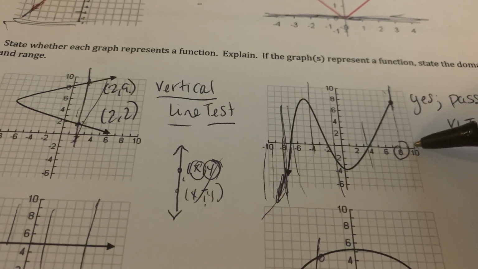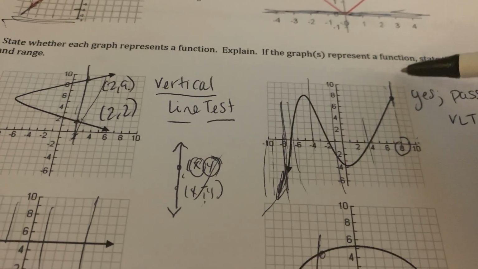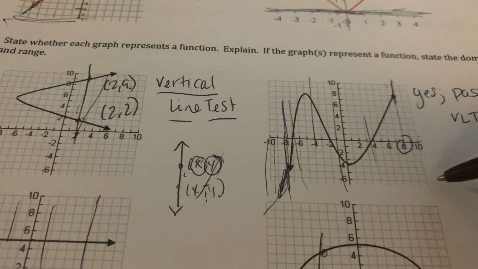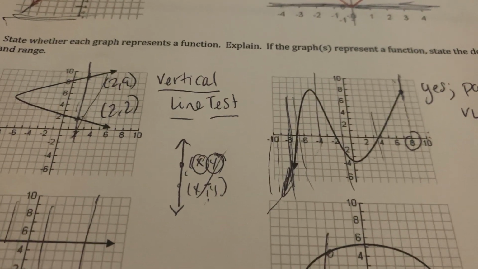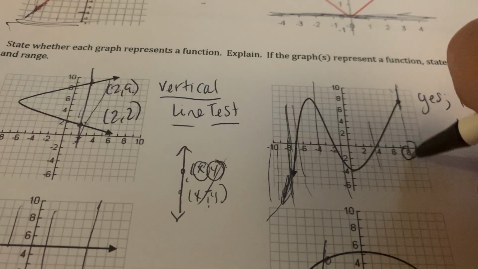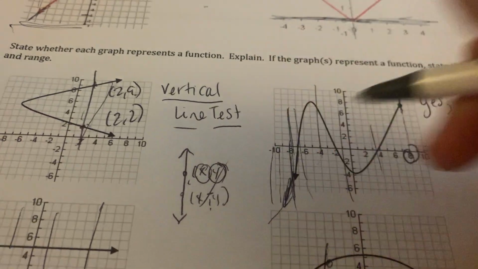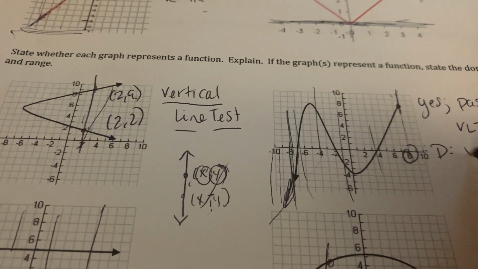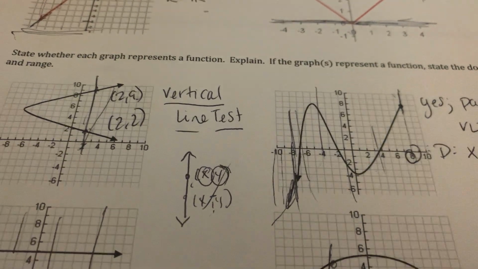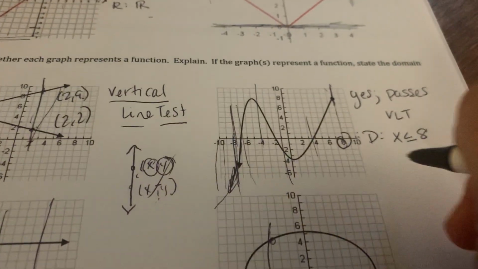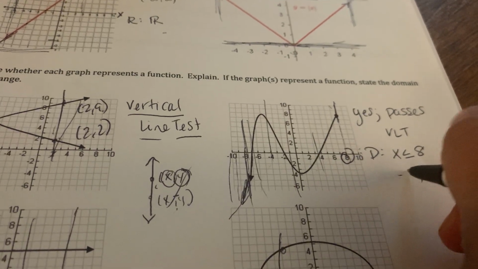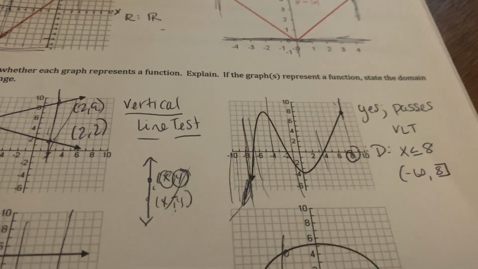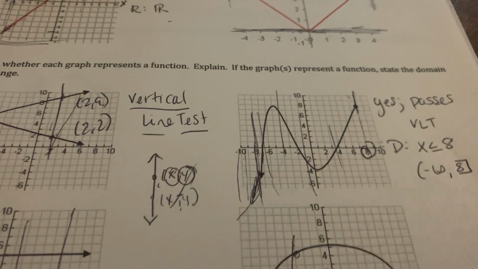Does 10 have an output? If I go to 10, I'm not seeing anything here or here. It doesn't have an output. So our domain is 8 and less than. Or you could notate it as I end at 8 and I go all the way to negative infinity, or negative infinity all the way up to 8.